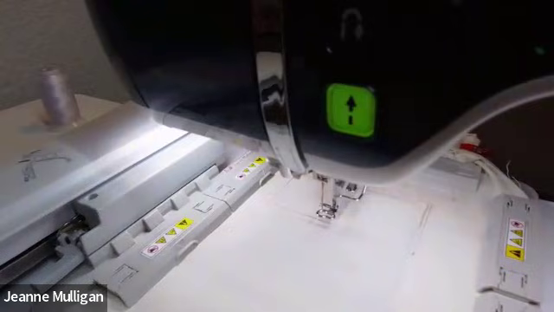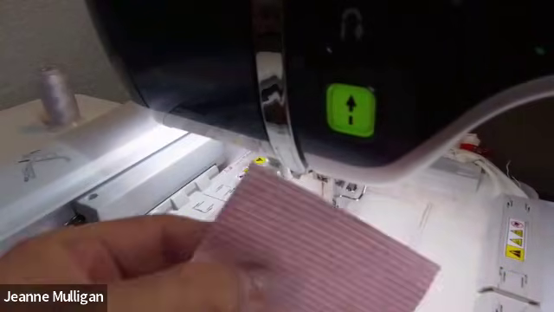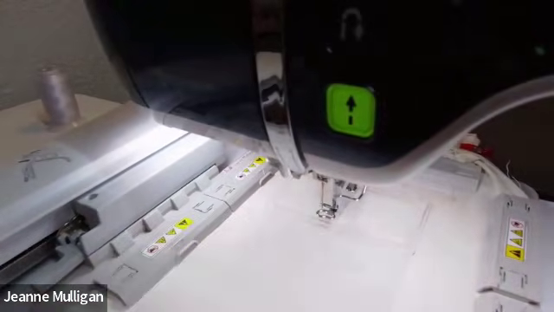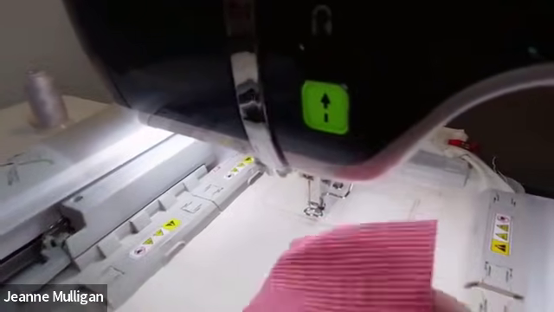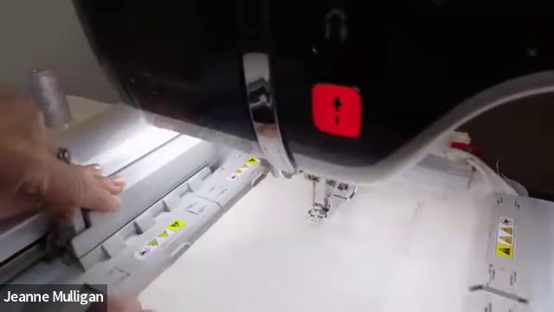Anna! Okay, did I say pink first? Let's look at the book. Anna, you stitching? All right, here we go.